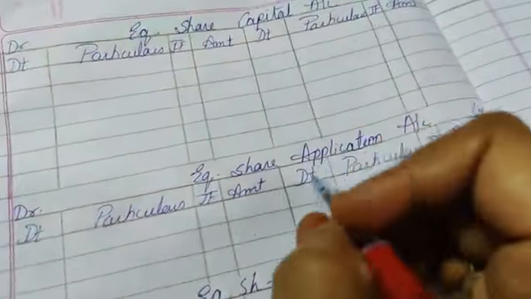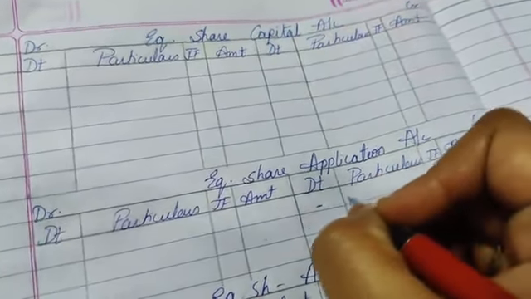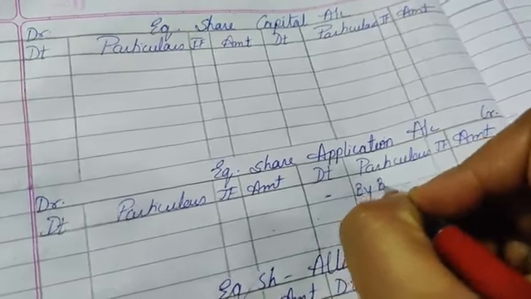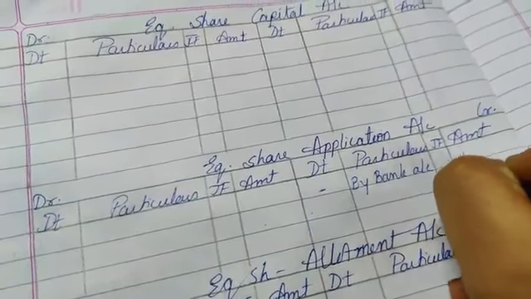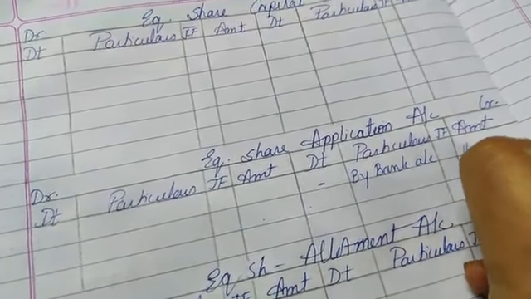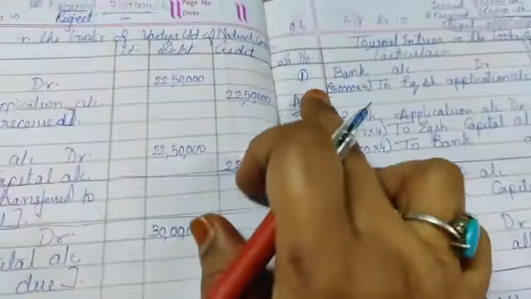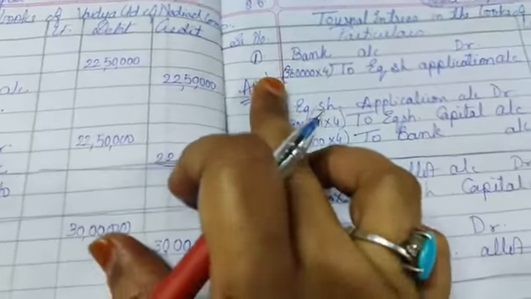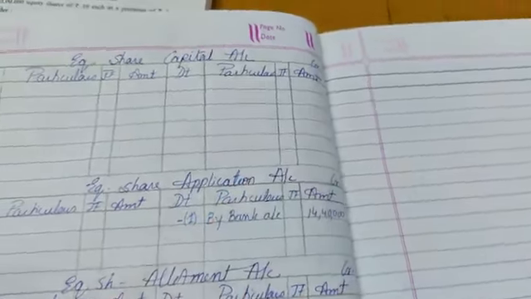So see, now we will go to application account. Okay, here date is not mentioned, so we'll not write anything. Here we will write down that is by bank account, 14,40,000. Okay, if you want to write down the number of the transaction, it is 1, but not needed. Okay, if you want to write, you can write down 1 here also, that is according to number wise. Clear?